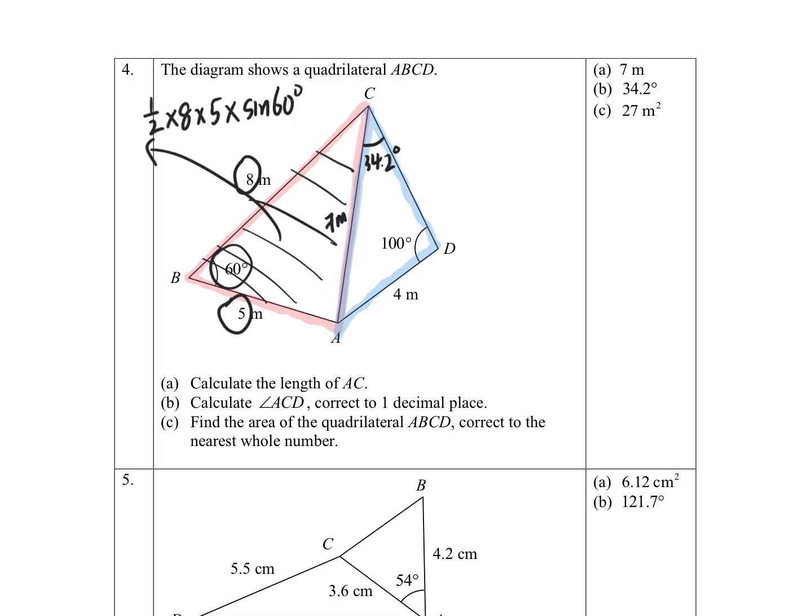So 2 side-by-side lengths, and the angle in between. So in order to find this piece, I will do a half AB sine of the angle in between them, this one, which you can find.